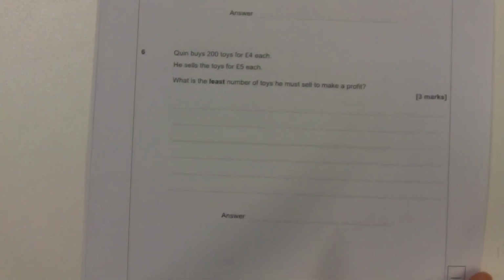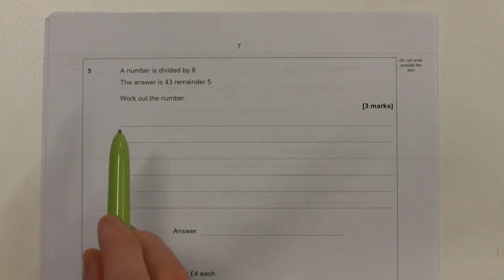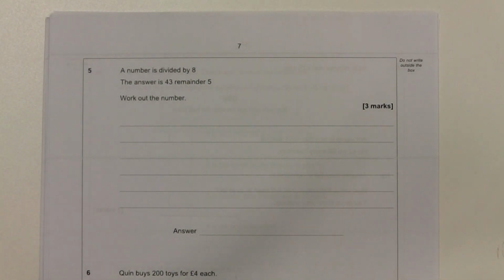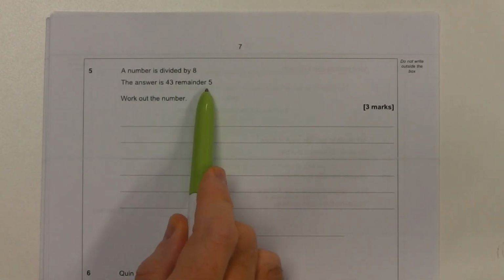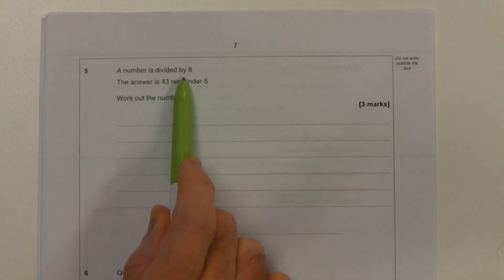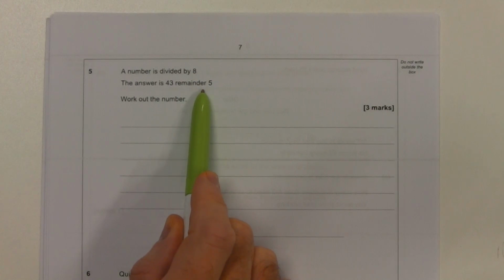So, question 5, a number is divided by 8, and the answer is 43 remainder 5, and work out the number. Now, what people have done and made the mistake, they've added the 5 to the 43 and then times it by 8. But the 5 was a remainder, and it is a remainder of 5 whole numbers, not 0.5.